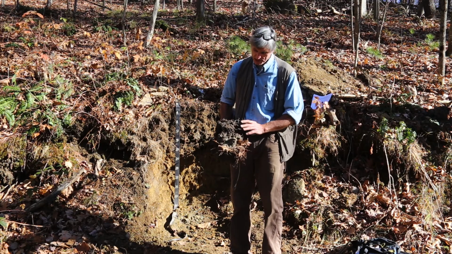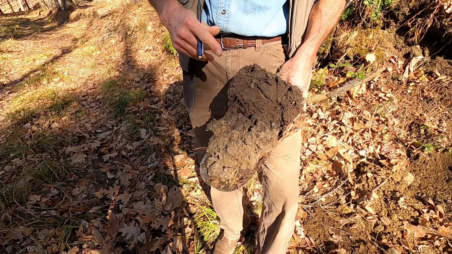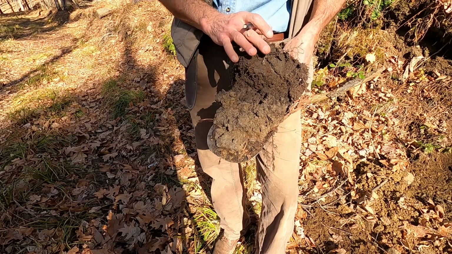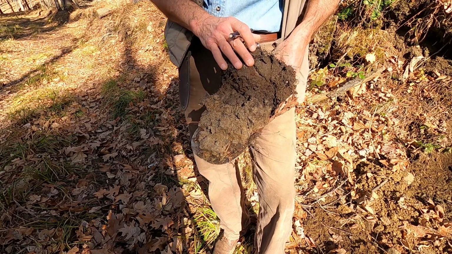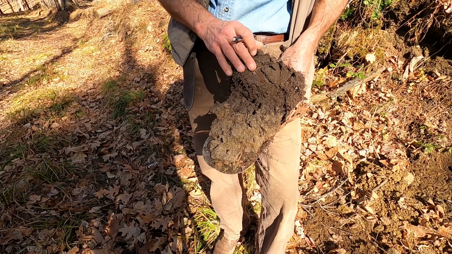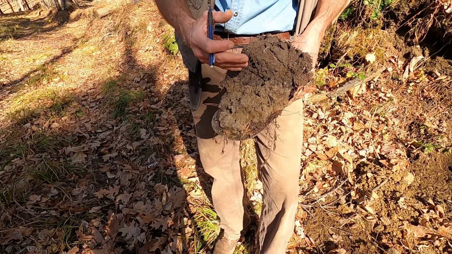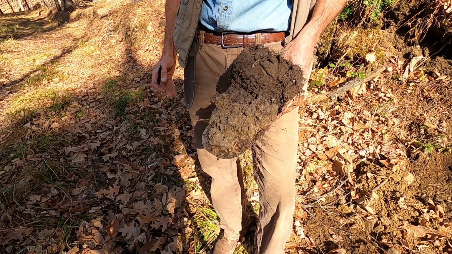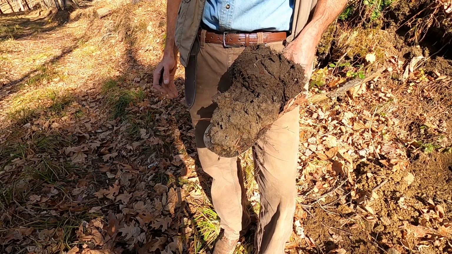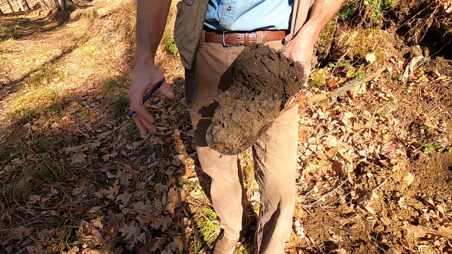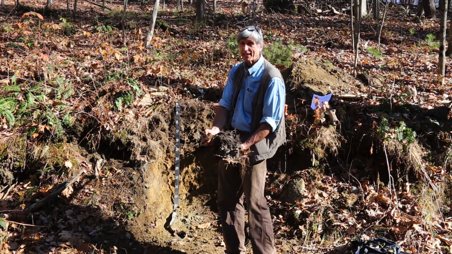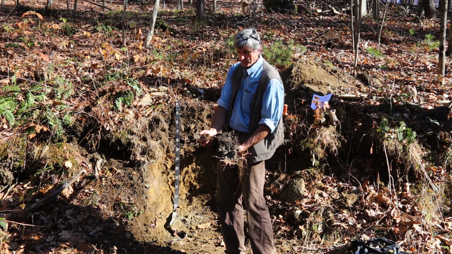And you may be able to see that the surface layer, just by way of comparison, the surface layer, or the A horizon, is significantly darker because it has more organic matter. And that's because these soils are saturated for significant periods of the year. And under saturated conditions, the organic matter does not break down very readily. It tends to build up.